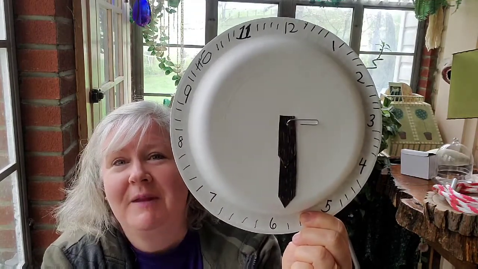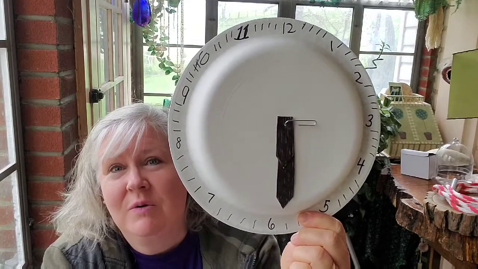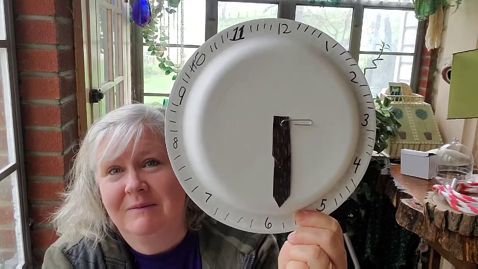We call it half past or 30 minutes. Well, how do you know that that is 30 minutes? Do you remember counting by fives on our tally table during morning meeting? Remember how it goes? 5, 10, 15, 20? Well, the clock is set up just like that. We can count by fives on the numbers of the clock.